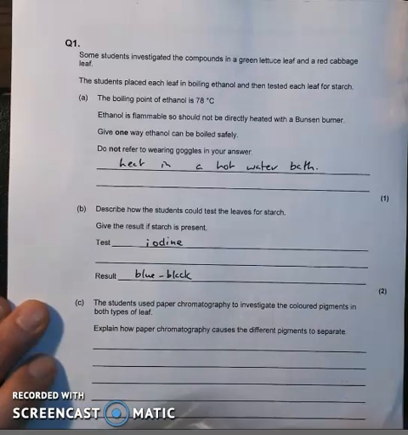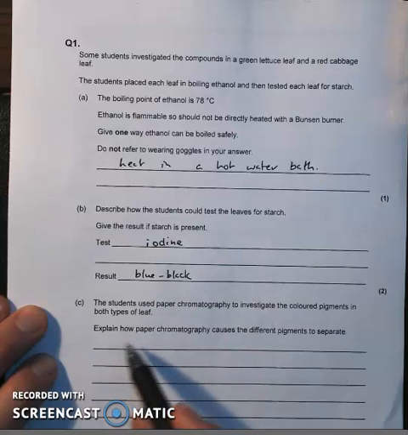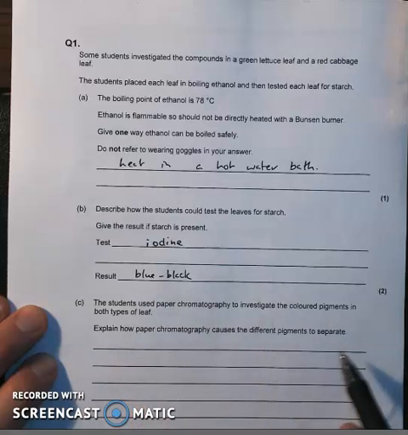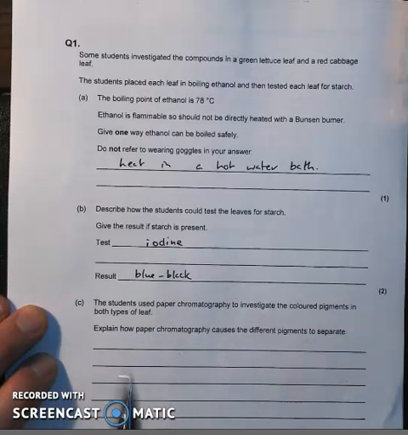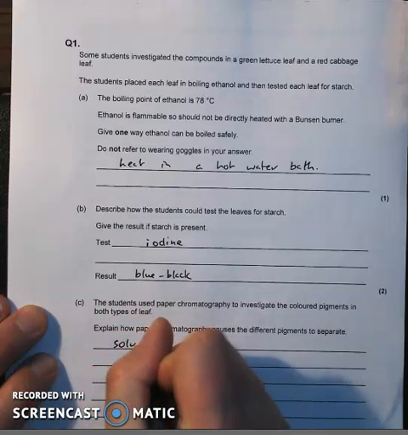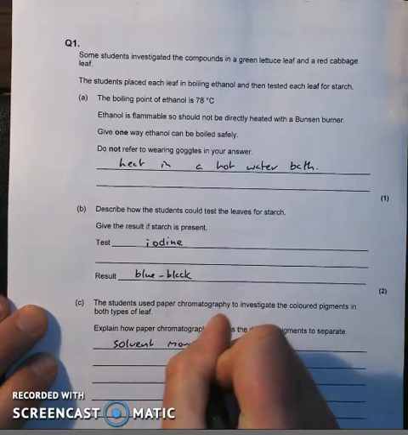Right, the next question is a required practical question for chemistry as well as really biology, which is about chromatography. So what happens with chromatography? Well, it says explain how it causes the different pigments to separate. So what's the process behind the separation? Well, what happens first is the paper goes into the solvent. The solvent will move up the paper.